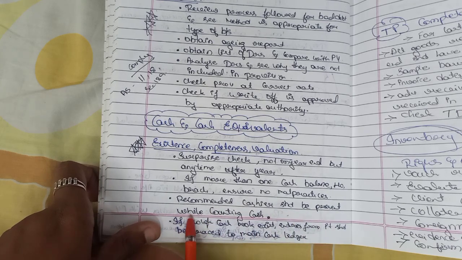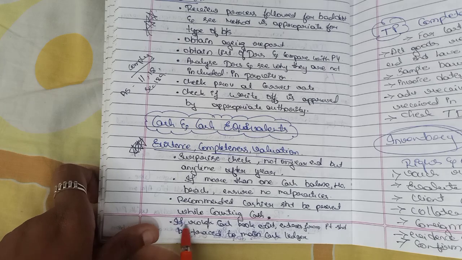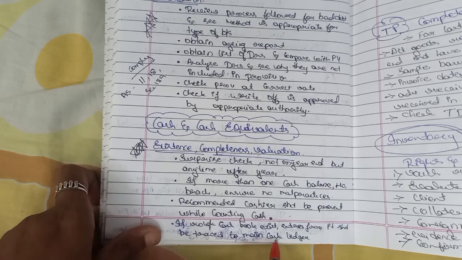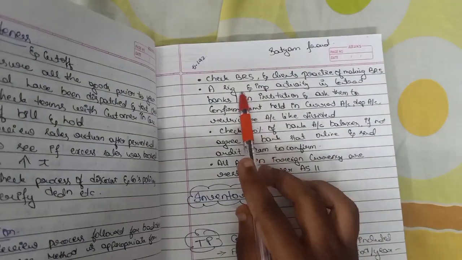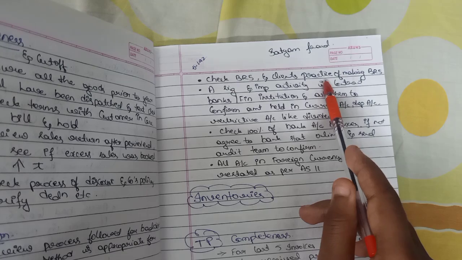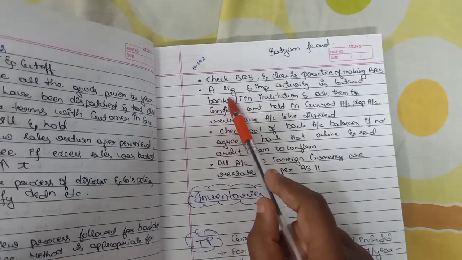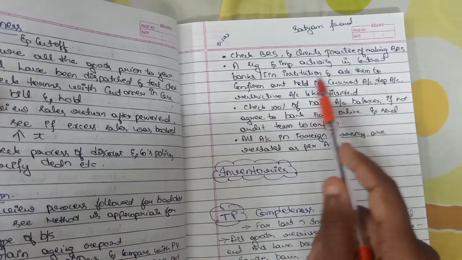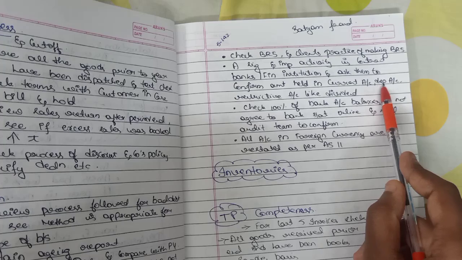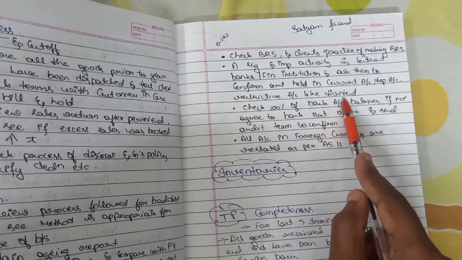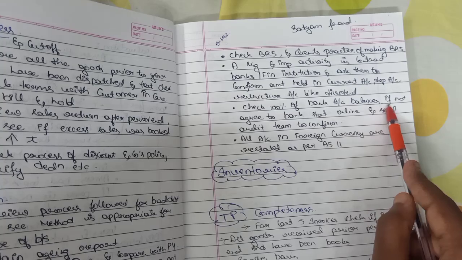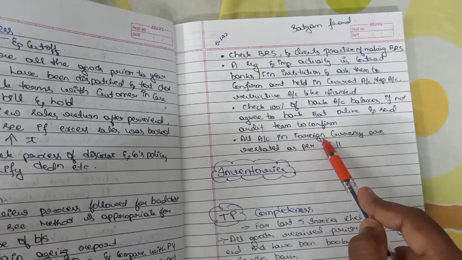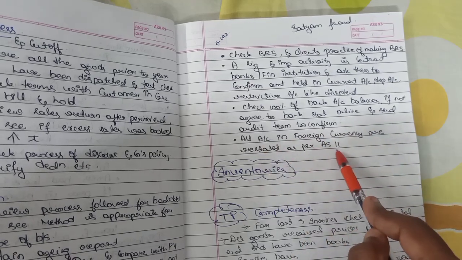Recommended that the cashier should be present while counting cash. If a rough cash book exists, entries from it should be traced to the cash ledger. Check bank reconciliation statement and the client's practices of making BRS. A significant and important activity is to contact banks and financial institutions and ask them to confirm the amount held in current account, deposit account, and restricted accounts like dividend. Check 100% of bank account balances. If not, agree to bank statement online and send audit team to confirm. All accounts in a foreign currency are restated as per AS 11.